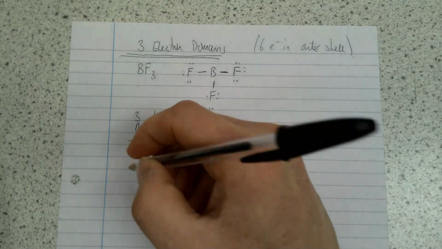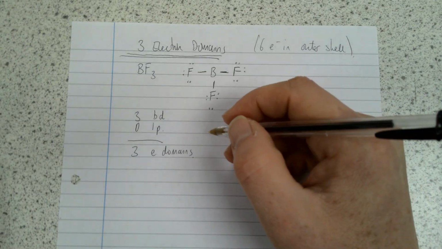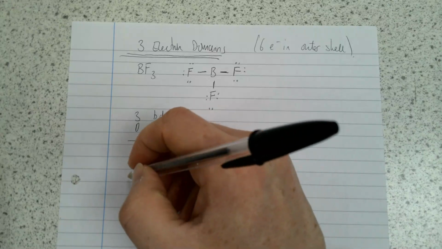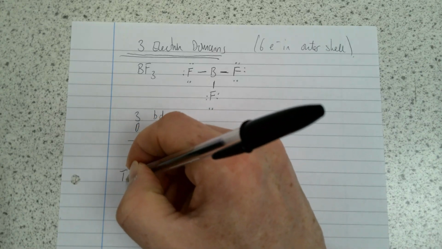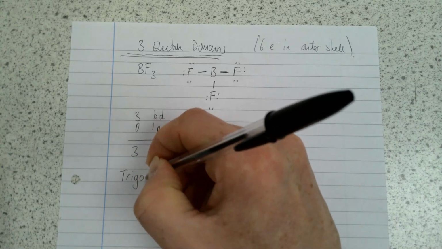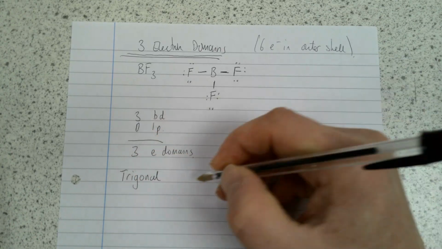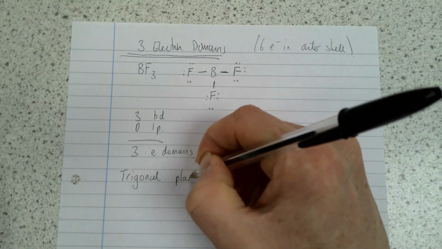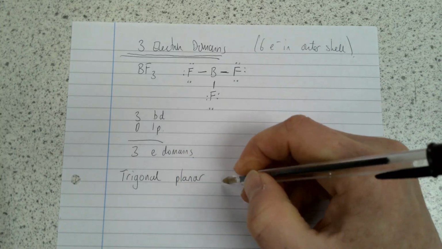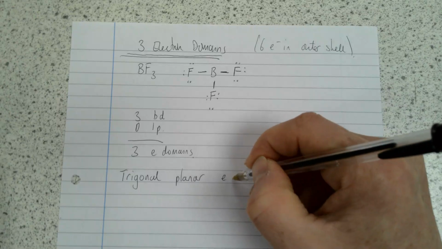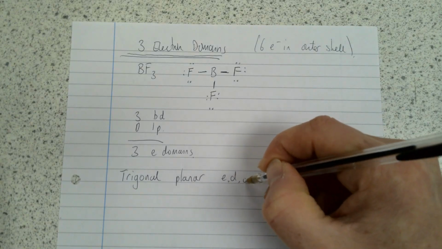Never mind. This is what we call a trigonal planar. Trigonal, again 3, but it's planar. Planar just means flat, completely flat. Electron domain geometry.